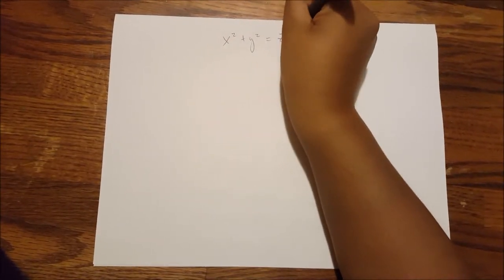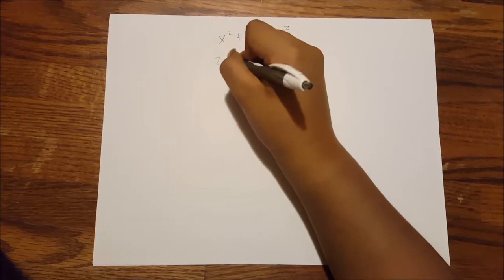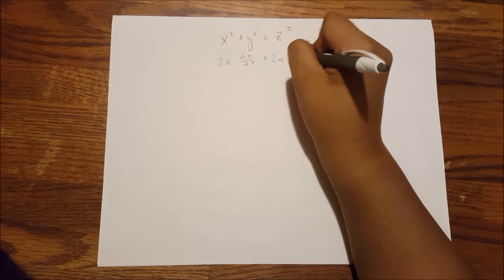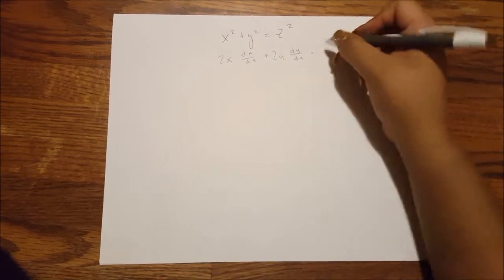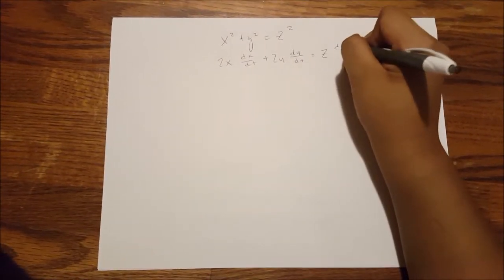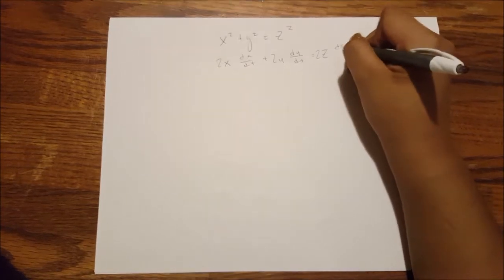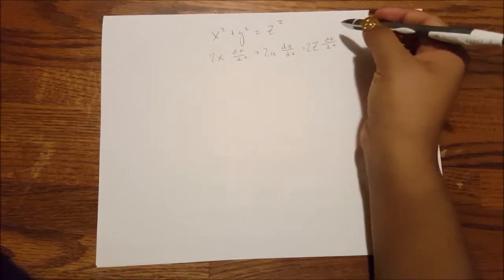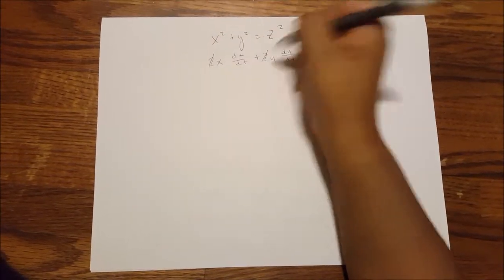So you're going to start off with the equation x squared plus y squared equals z squared, and you're going to find the derivative of that. So that's 2x dx over dt plus 2y dy over dt equals 2z dz over dt. And then you divide by 2, or well, the 2's cancel each other out.